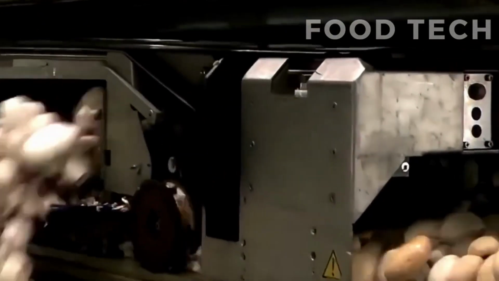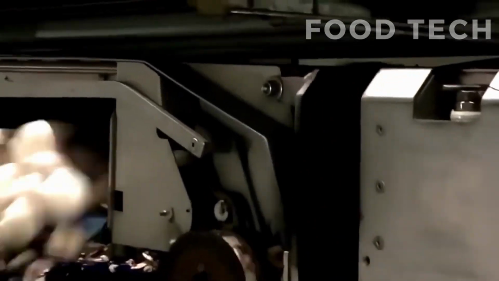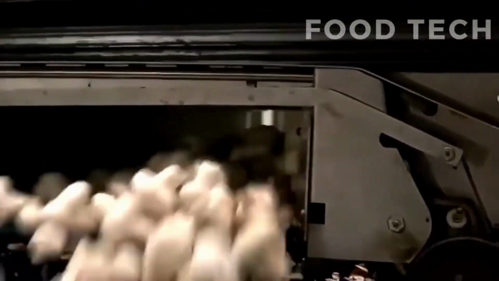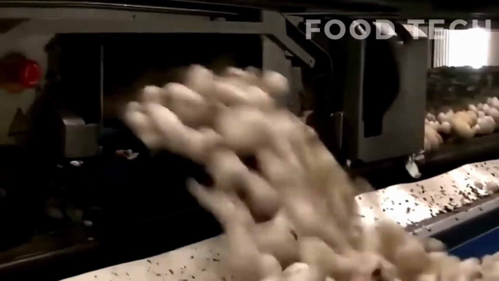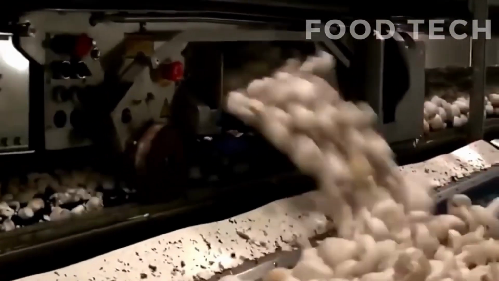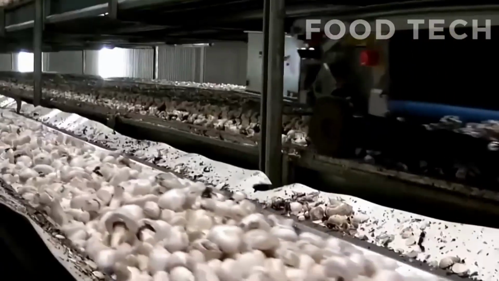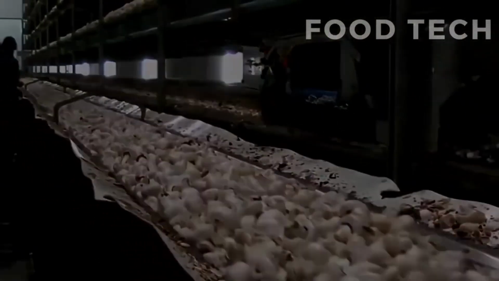One common type of mushroom harvesting machine is a conveyor belt-based system. As the mature mushrooms grow on a substrate, the conveyor belt gently moves through the growing beds, collecting the mushrooms into containers or trays. The speed of the conveyor belt can be adjusted to ensure optimal harvesting without causing any harm to the mushrooms or the growing substrate.